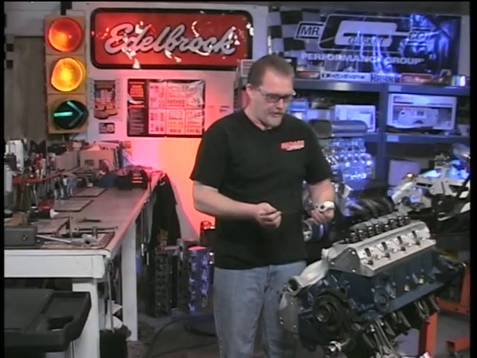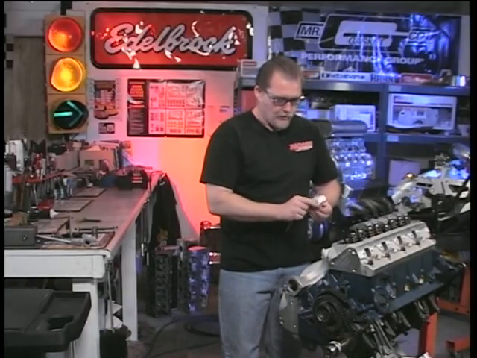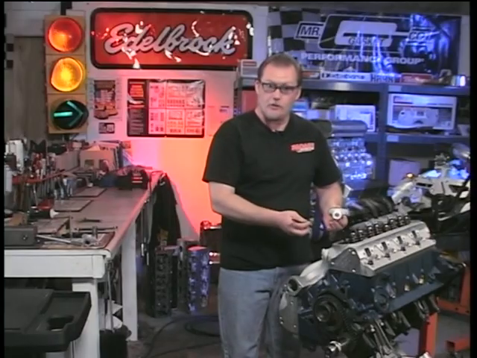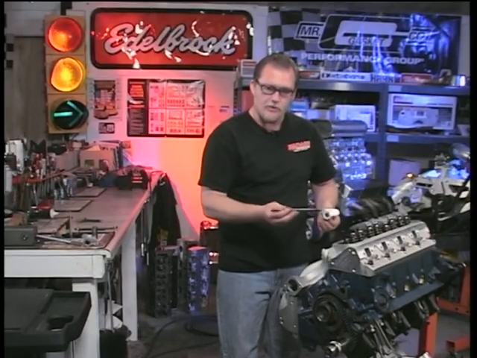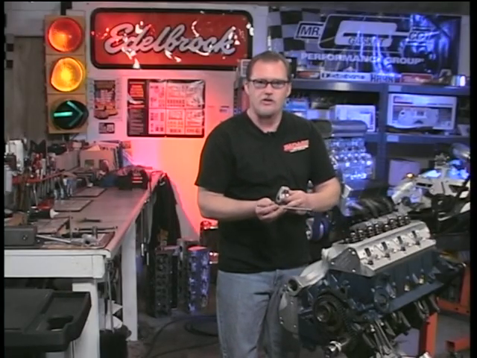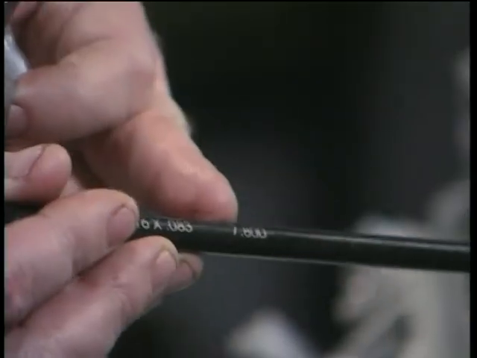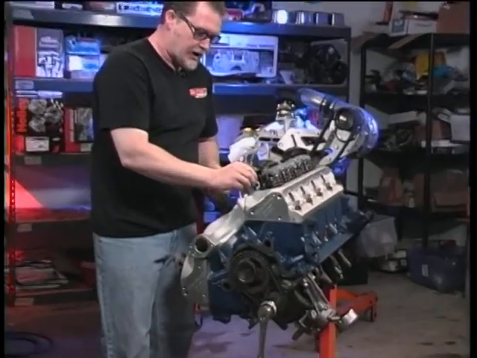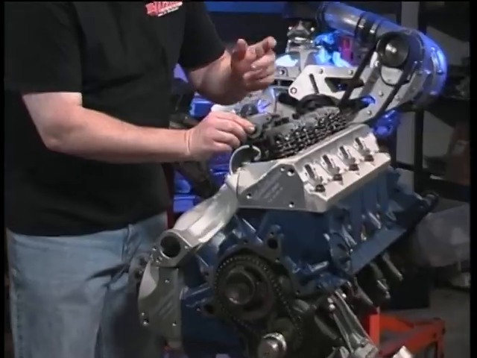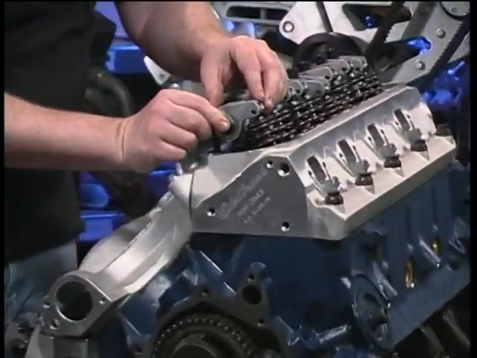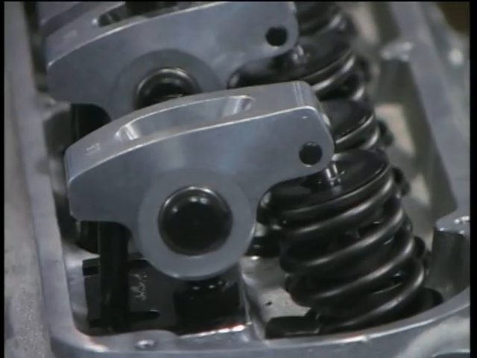It doesn't work that way. I'm going to show you here what it really is. This motor's already been checked, okay? This motor has already been checked, so it has a 7.800 inch push rod length. So if we drop it in right here, with the valve train geometry being correct, get it setting, we look right here.